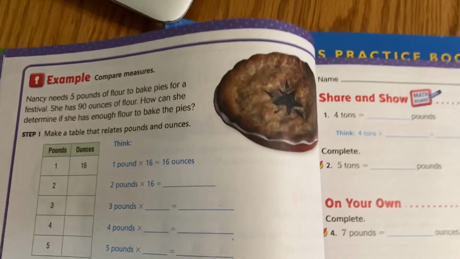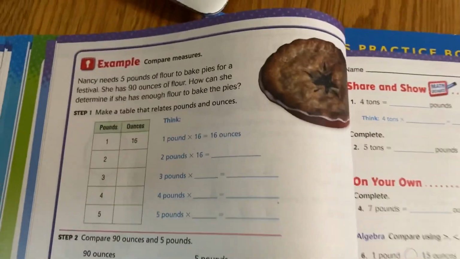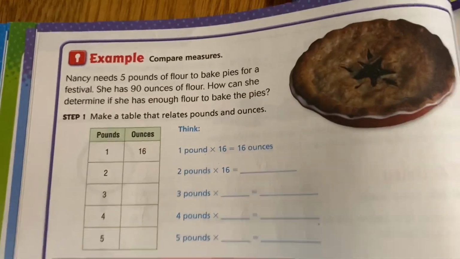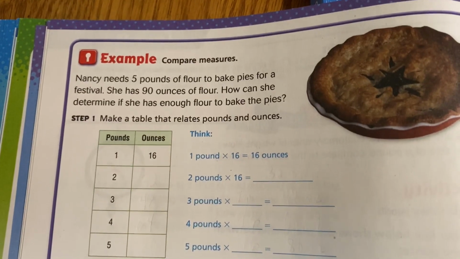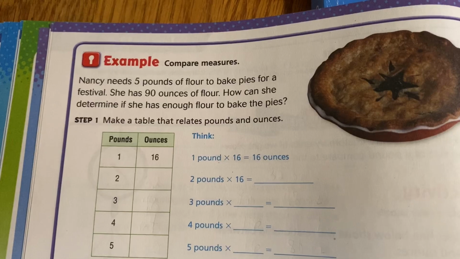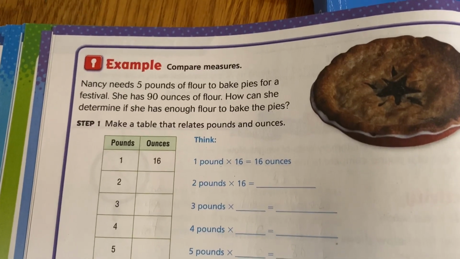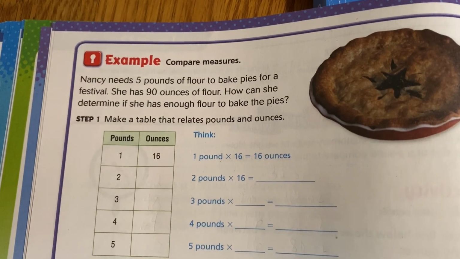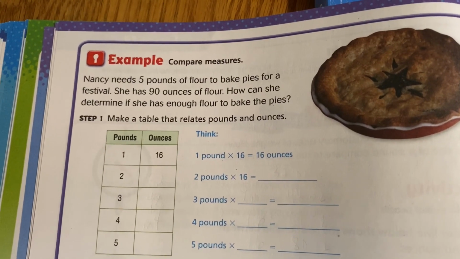454. So here's another example. We're going to be comparing measures. Nancy needs 5 pounds of flour to bake pies for a festival. She has 90 ounces of flour. How can she determine if she has enough flour to bake the pies?